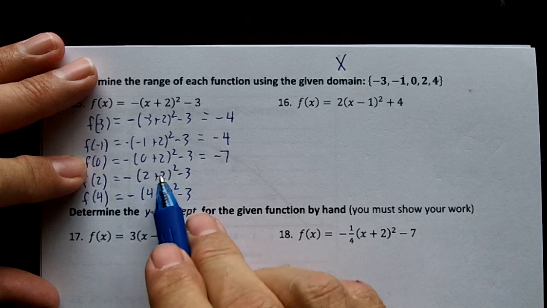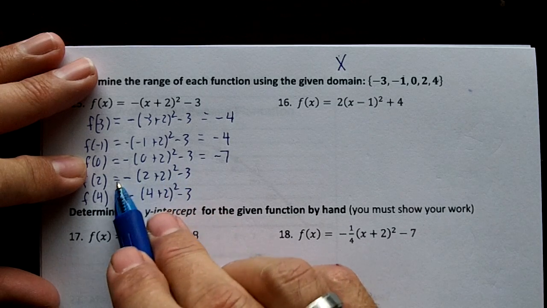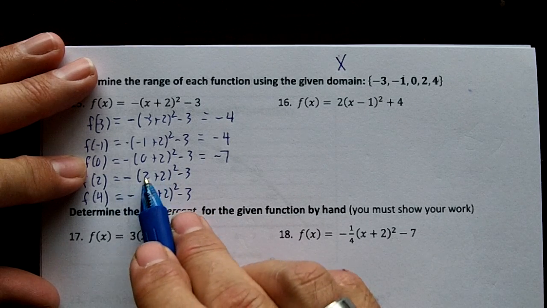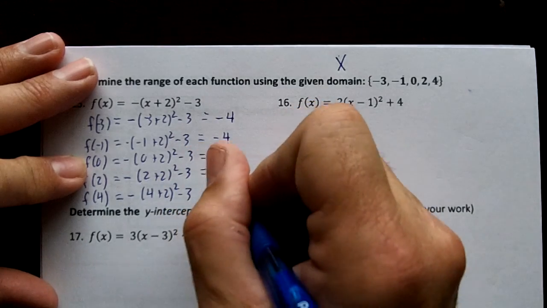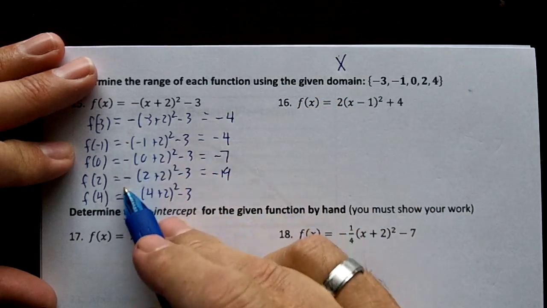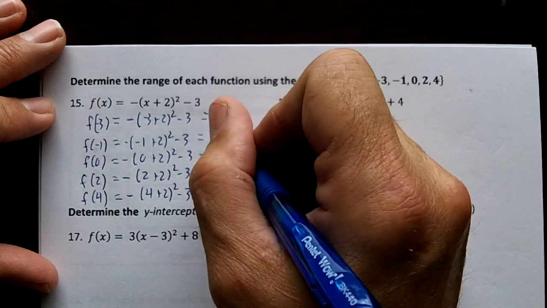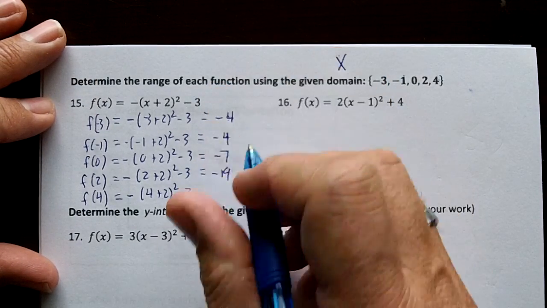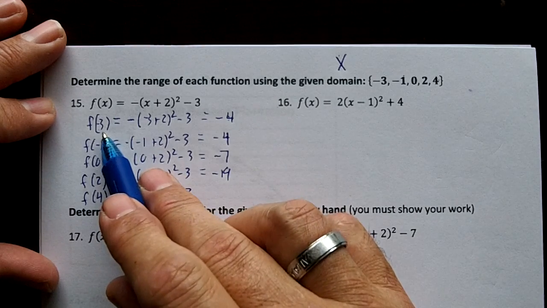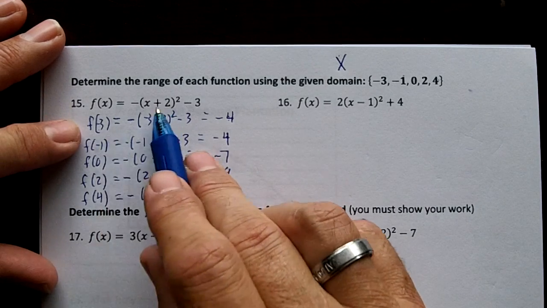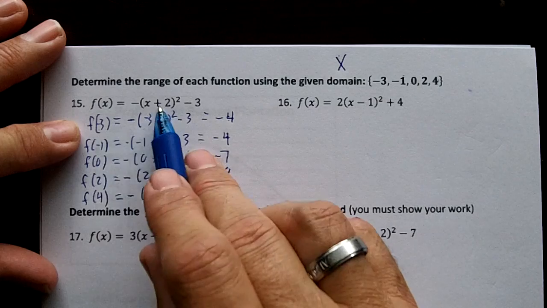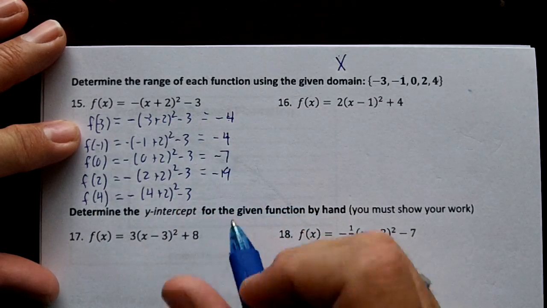2 plus 2 is 4. 4 squared is 16, but it's a negative. So negative 16 minus 3 is a negative 19. Remember, this graph would open down, so these numbers are going to get smaller. Also, our vertex would be somewhere between these two numbers, wouldn't it? It would be at the negative 2, negative 3 would be our vertex, wouldn't it?